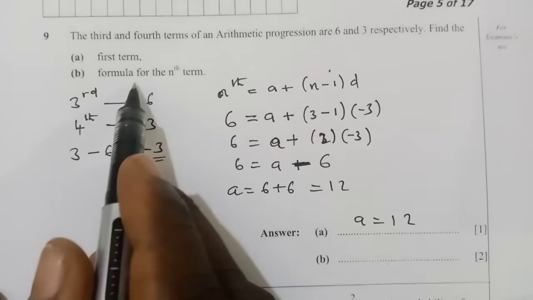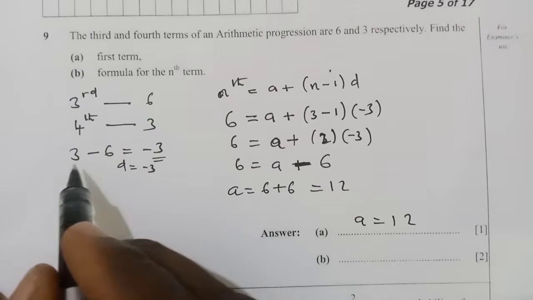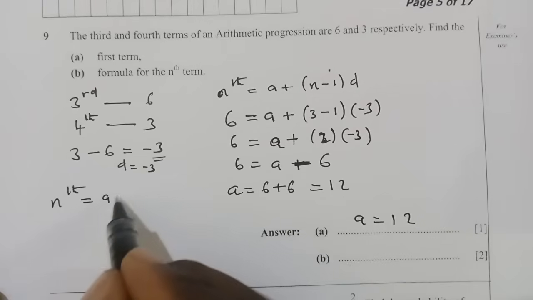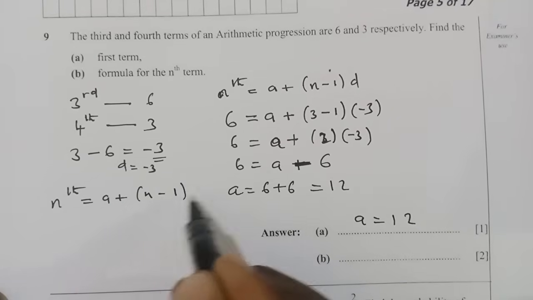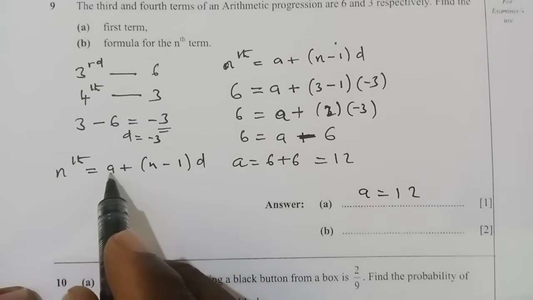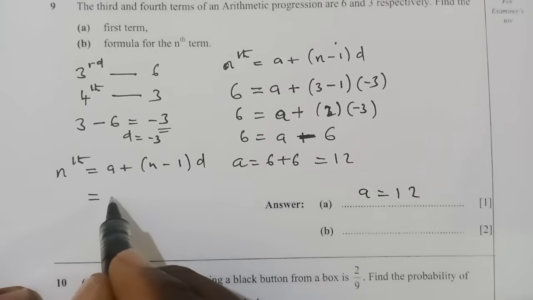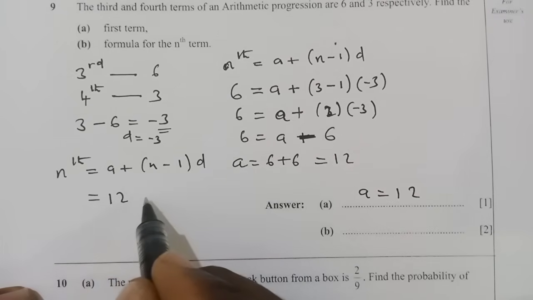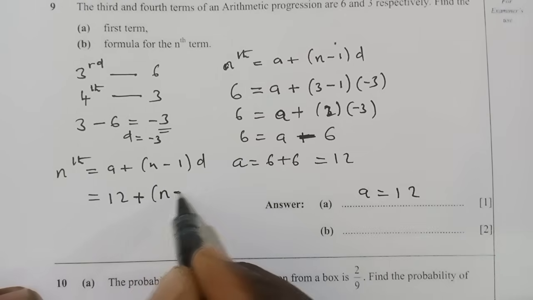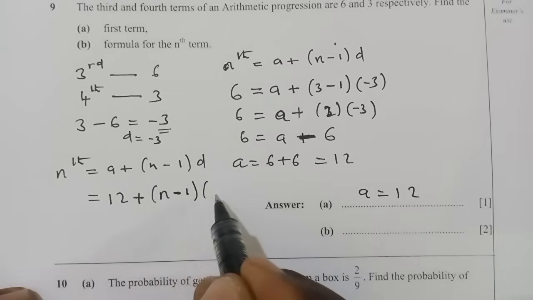For part B, the formula for the nth term, we just get this same formula. We plug in our A and our D. What is our A? It's 12 plus n minus 1. What is our D?